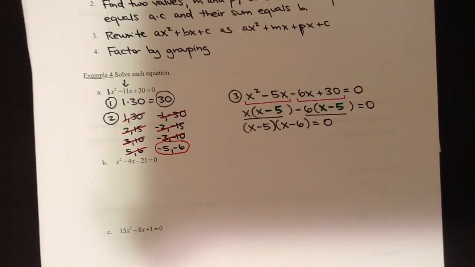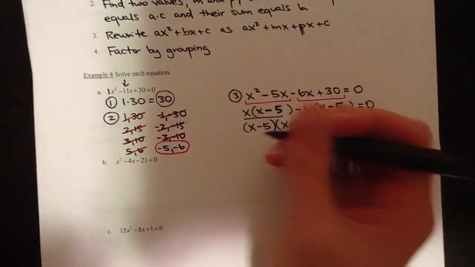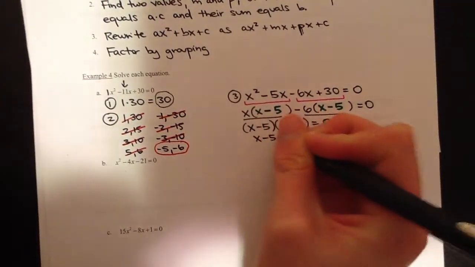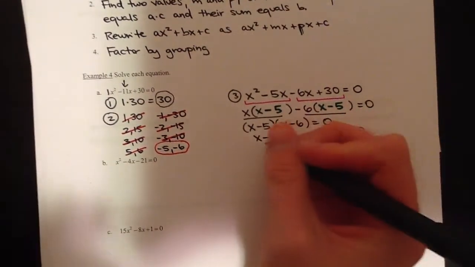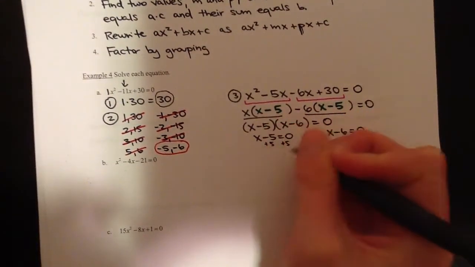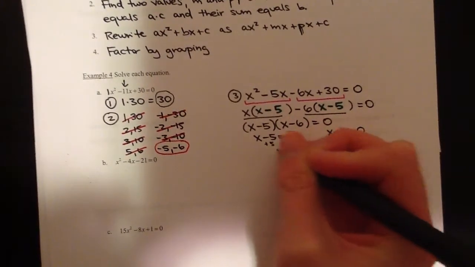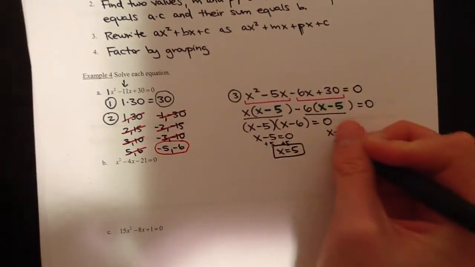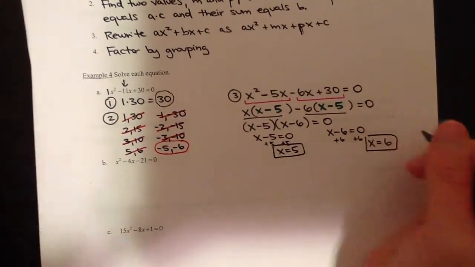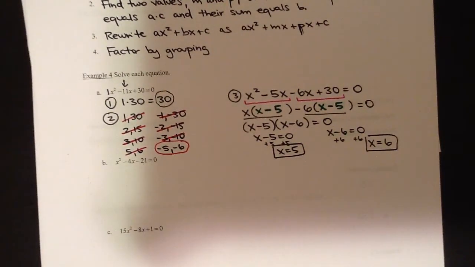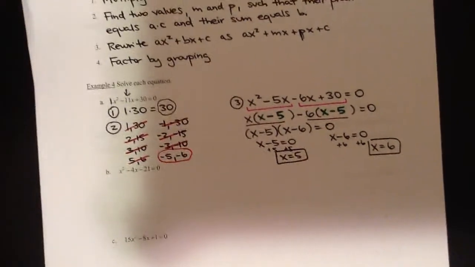We take each of those pieces and we set them equal to 0. So we take x minus 5 and set it equal to 0. We take x minus 6 and set it equal to 0. When I add 5 to both sides, I get x equals 5 as one of my answers. And then here I get x equals 6 as my second answer. So I've got two answers for my quadratic equation for part A.